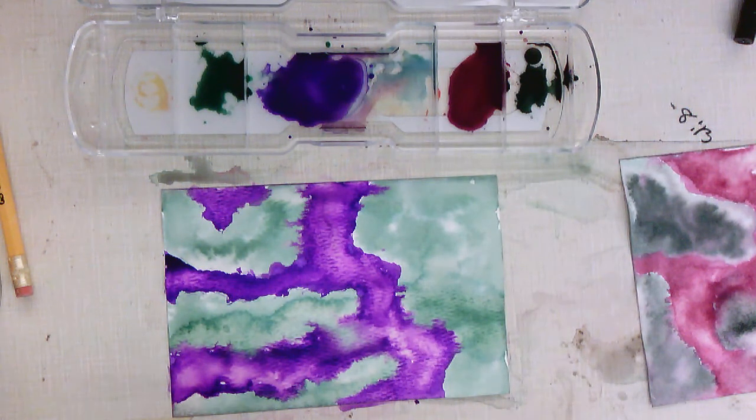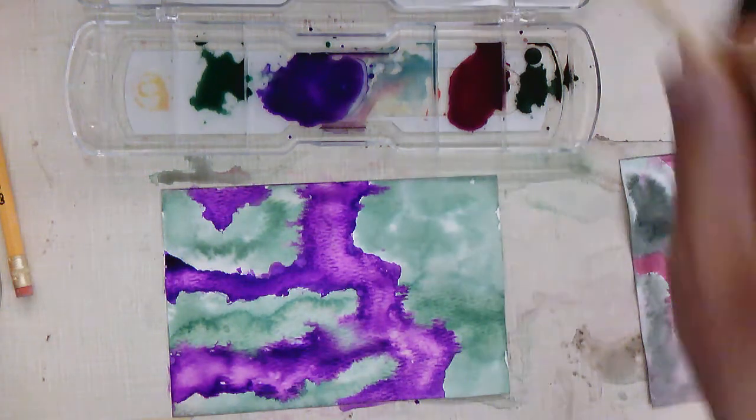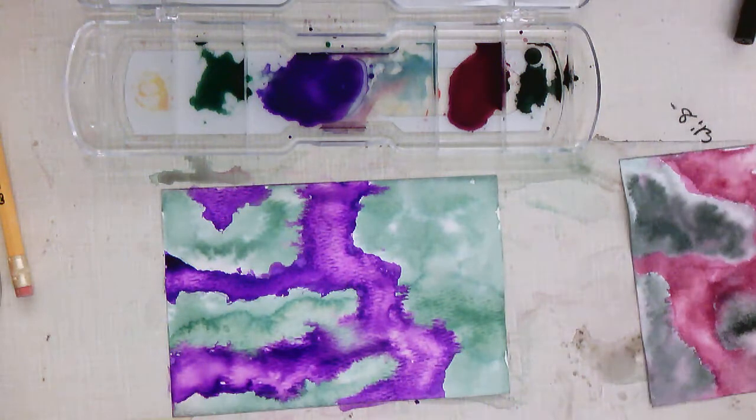Also right here, it almost looks like clouds. You've got really lighter areas that are kind of hazy, and this really rich dark area, which almost looks like a shadow. Yep, this is great.